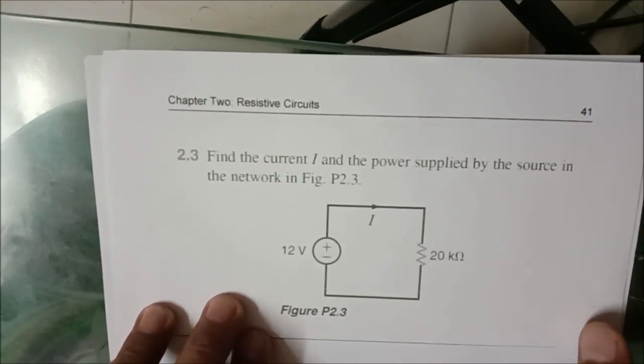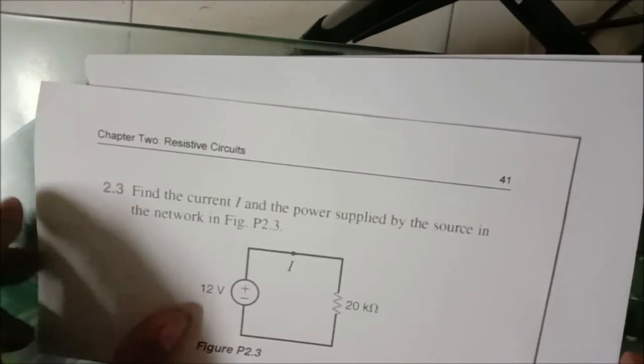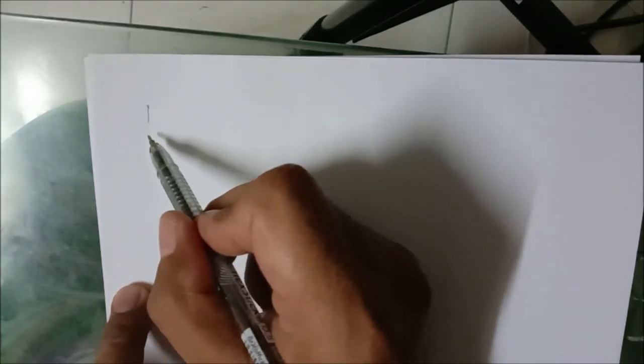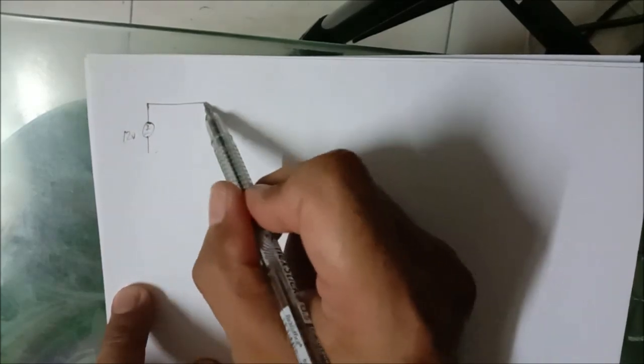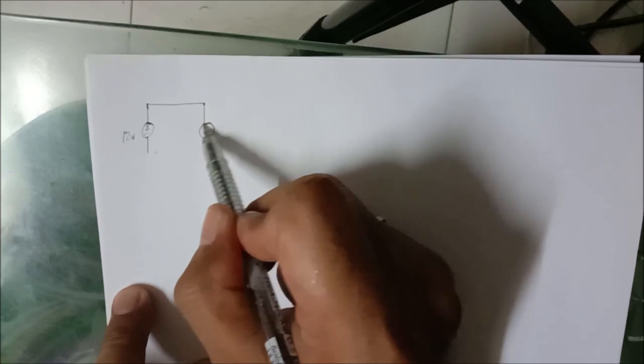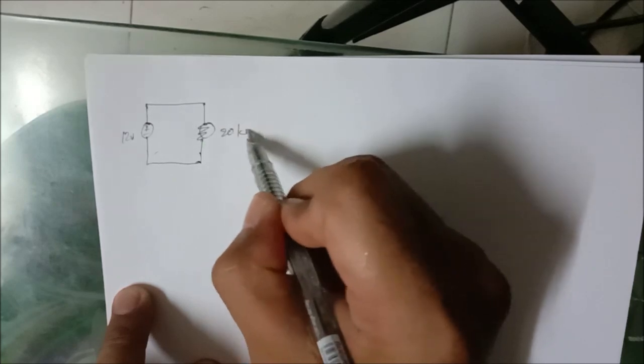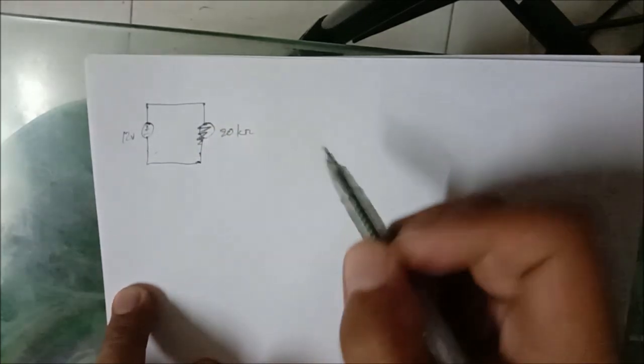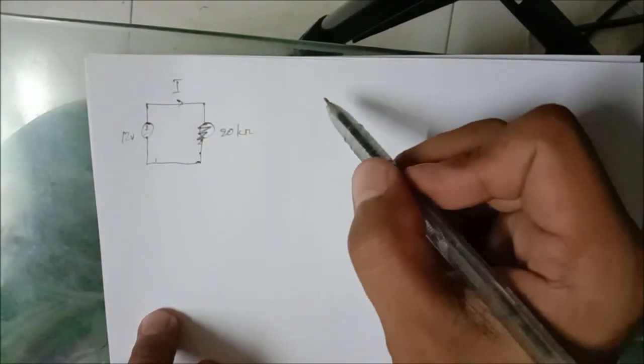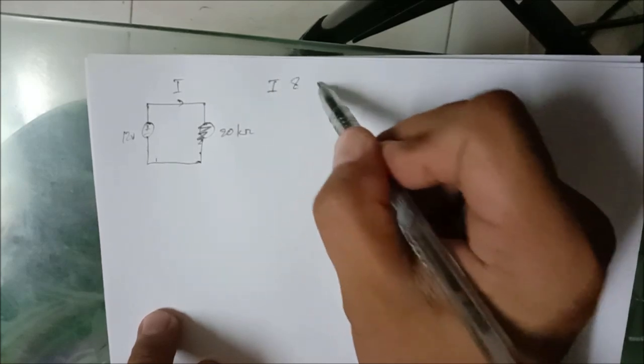Find the current I and the power supplied by the source in the network in figure 2.3. So, parang katulad lang ito nung number 1. I-rewrite ulit natin. Positive, negative, 12 volts. Tapos, 20 kilo ohms. Mali na. Dati ito ay resistor. Hindi na lang natin resistor, 20 kilo ohms. Mali ako nasulat. And then, I. Yan. Nahanap po natin I, and P ulit.